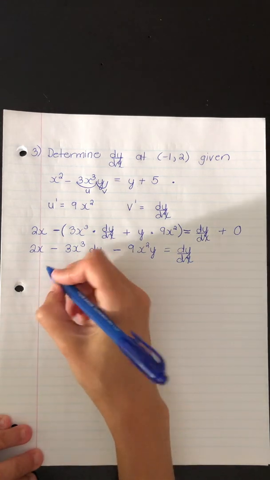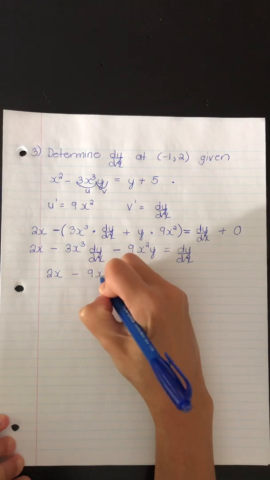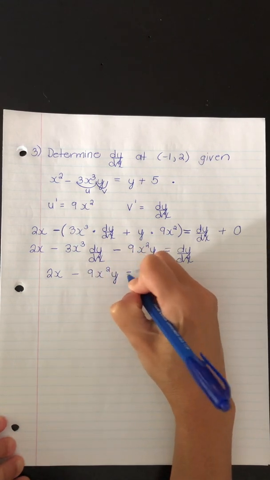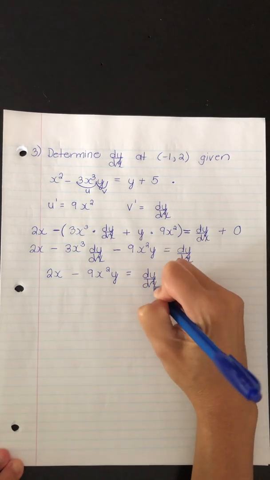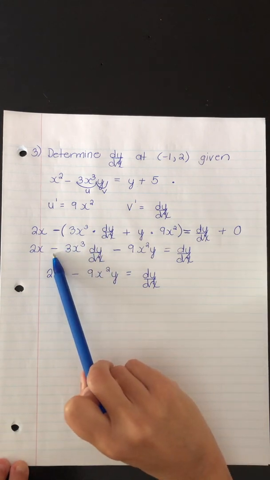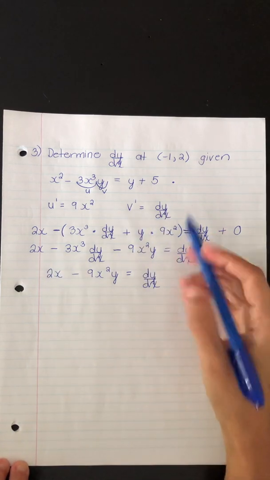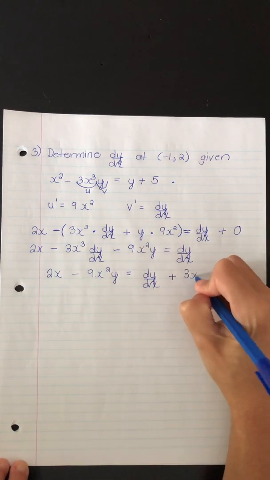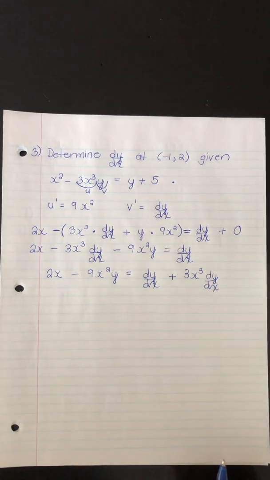So staying on the left will be 2x and negative 9x squared y. Already on the right is dy by dx. So the only term moving for me is this one. So of course, on the other side of the equation, it will be added. So plus 3x cubed dy by dx. So this is collecting like terms. 2 terms contained dy by dx, 2 terms did not.